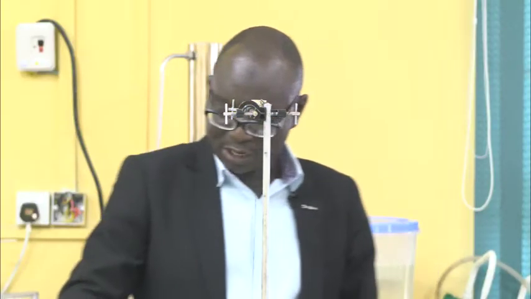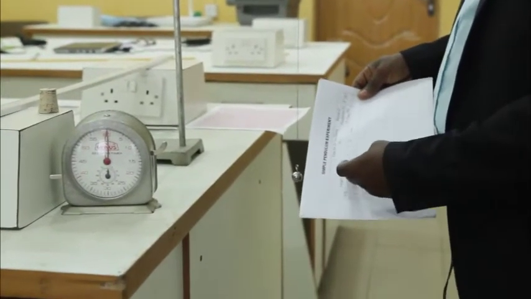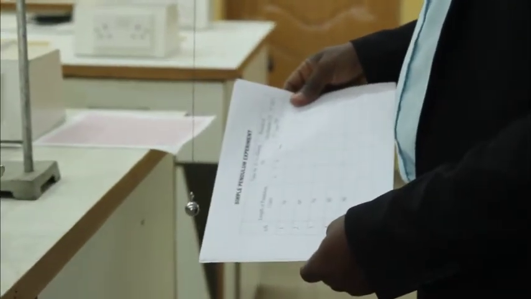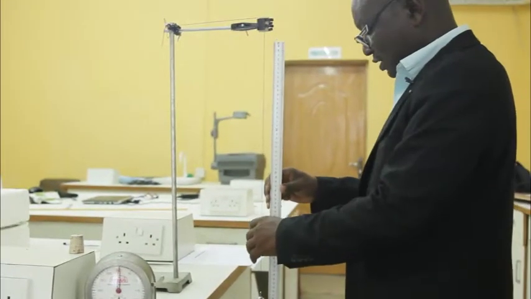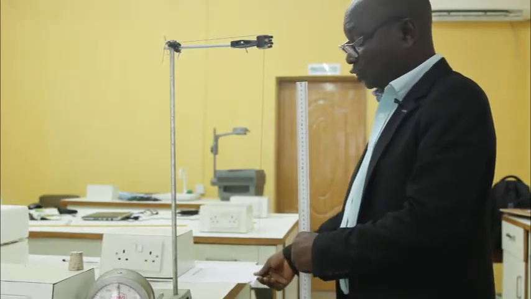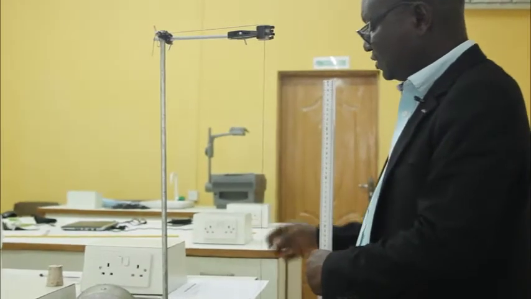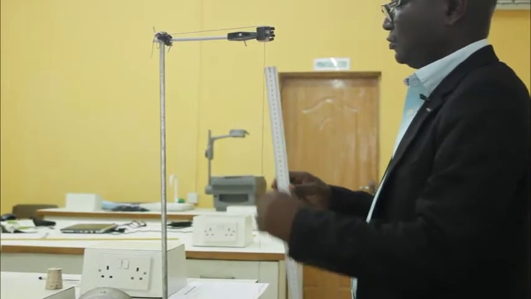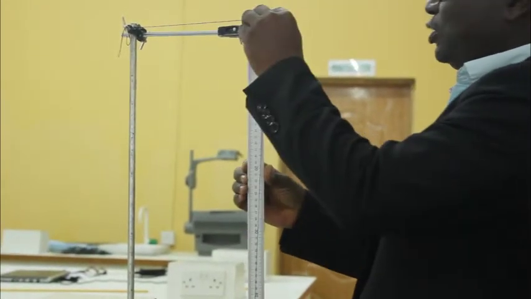For your convenience, you can prepare your recording sheet that will show the various lengths of pendulum you want to make use of. I'm going to work on length 60. The length of my pendulum for this experiment is going to be length 60. So I will charge you to make use of other lengths: 50, 70, 80, and 90. So I'm taking the measurement. You start from point 0.